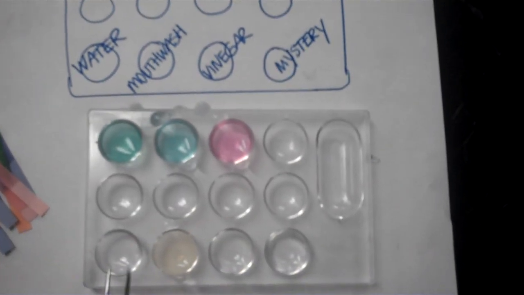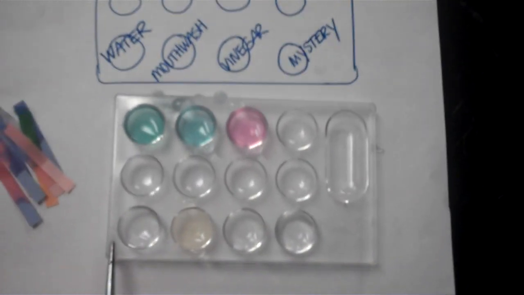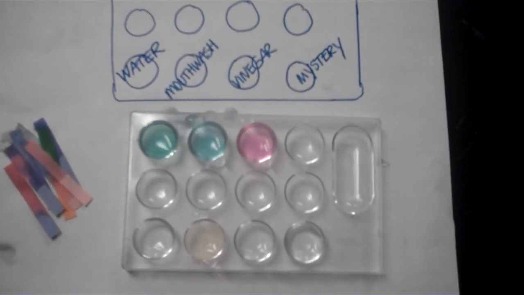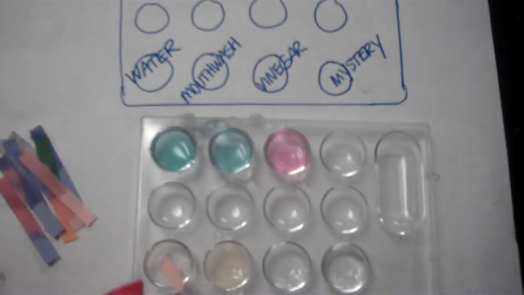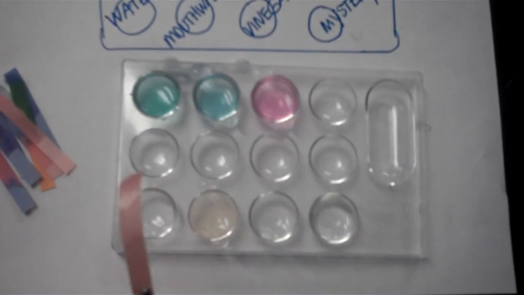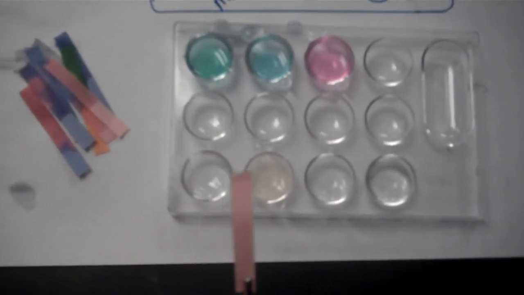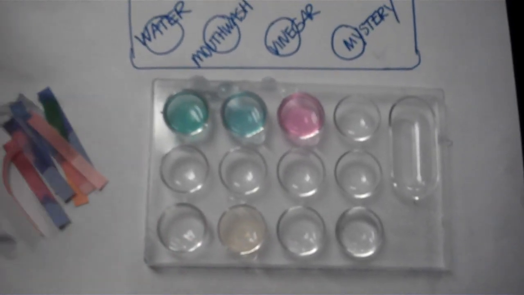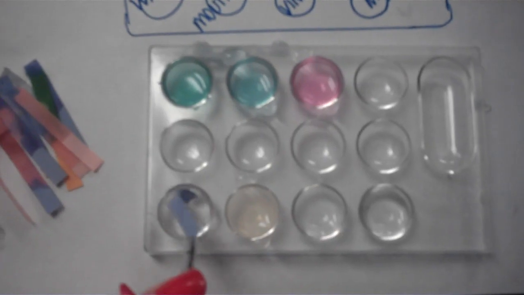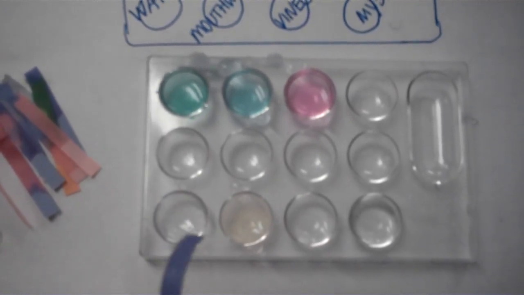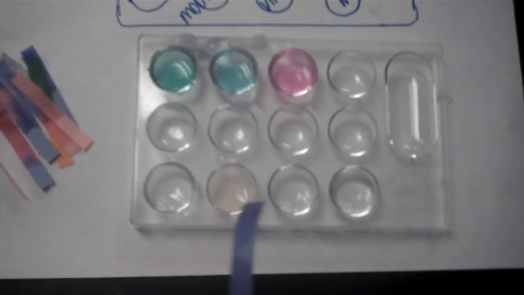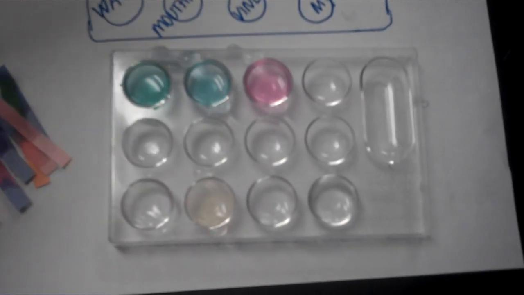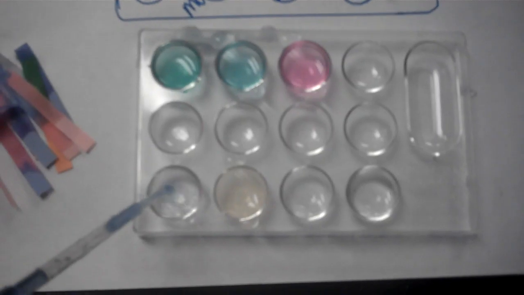Moving on to our next solution down here. This is water. This is tap water taken right out of the faucet. So we have red litmus paper. We're dipping the red litmus paper in. Note what color it is. This is the blue litmus paper. Make a note of what color. We're going to put the cabbage juice into the water.